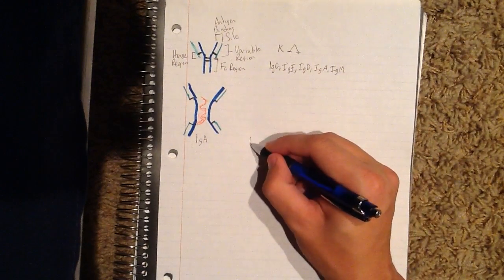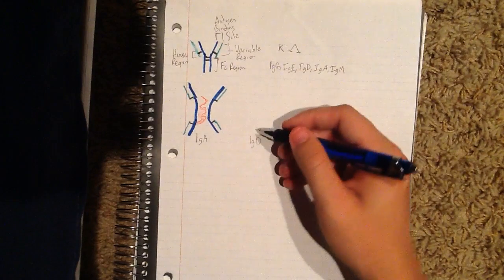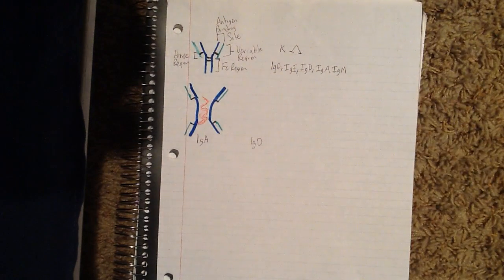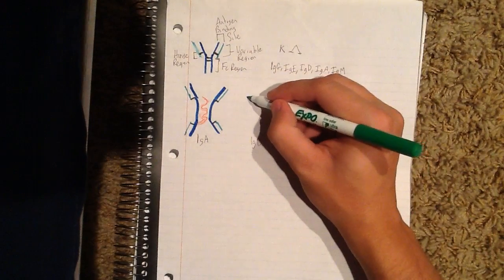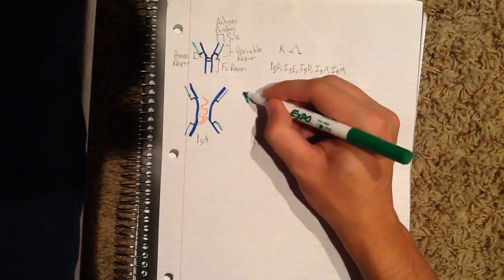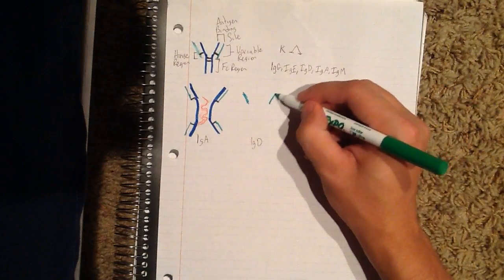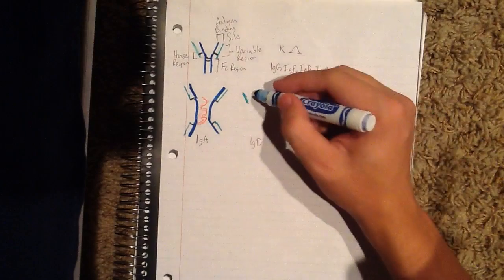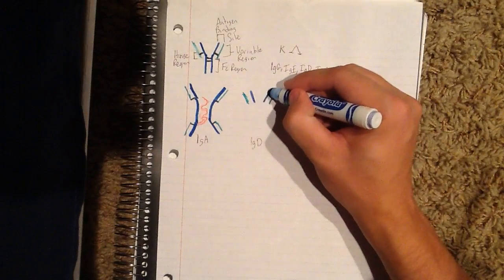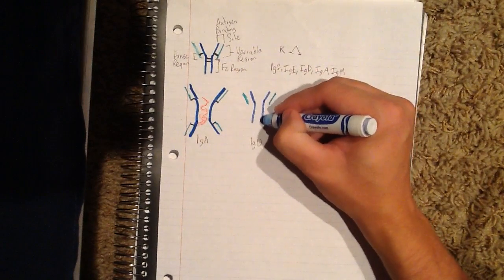Your second one is going to be IgD, and it has a delta heavy chain, and it's going to be part of the B cell receptor. So your light chains will be out here, and your heavy chains will be like this.